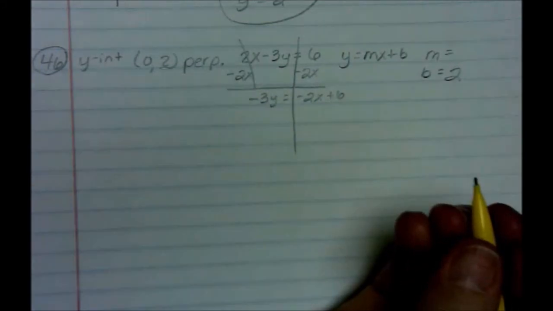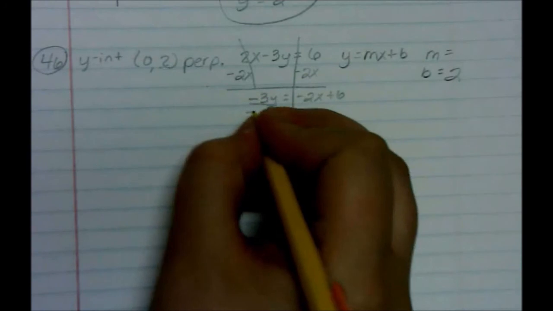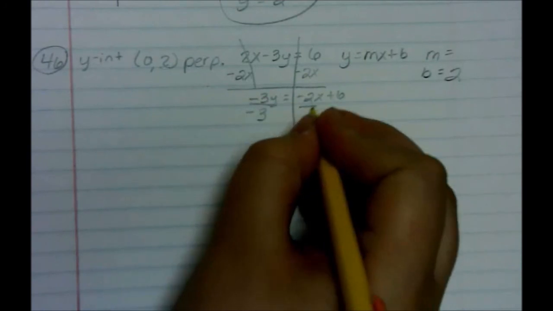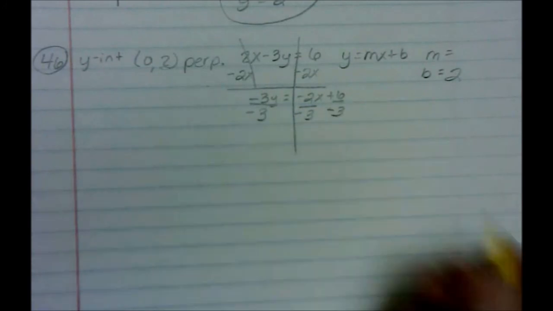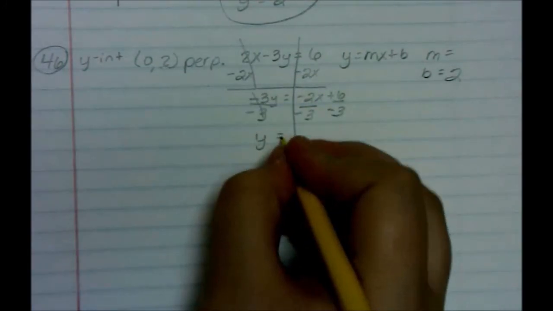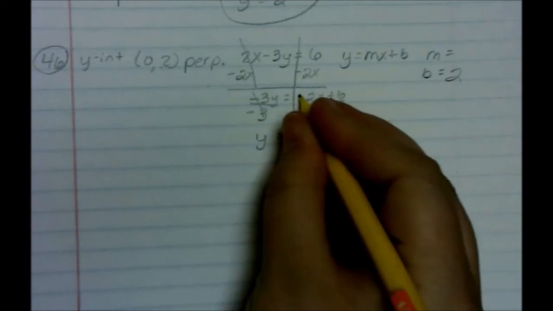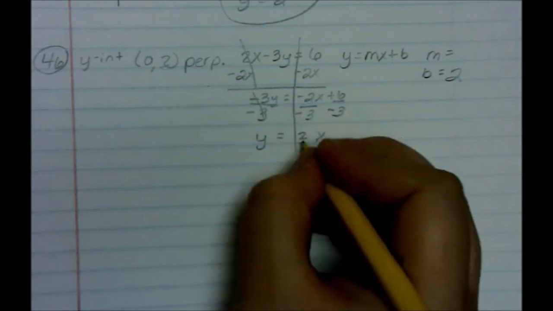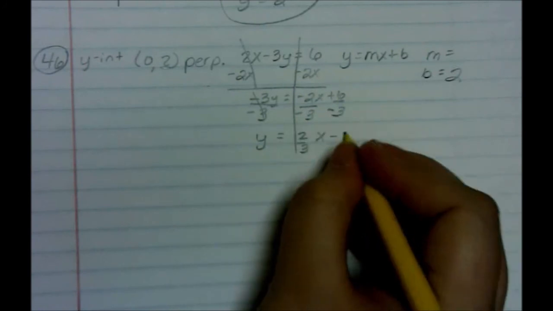Then to get the y by itself, I'm going to divide by negative 3, and I have to do that by each term. So I'm going to end up with y equals 2 over 3x, because a negative divided by a negative is a positive, and then 6 divided by negative 3 is negative 2.